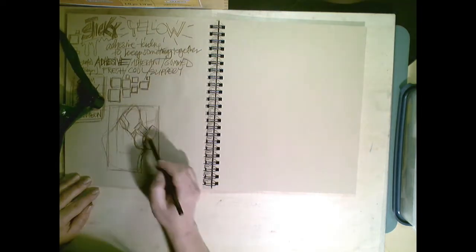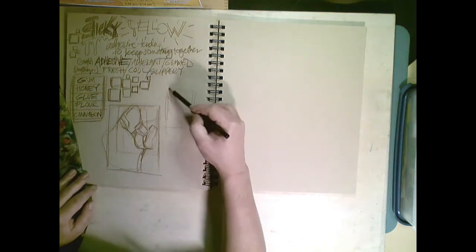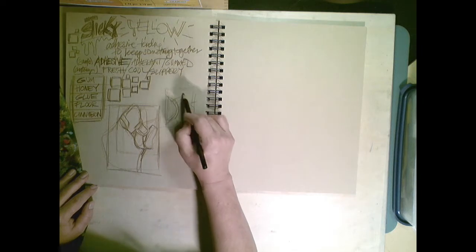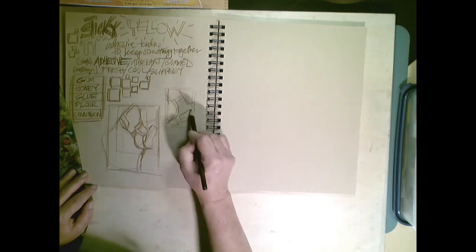So I am using an apron from which I will draw, and I am drawing from life, so it's easier for me to manipulate that apron as opposed to using a photograph. And you'll see how it changes in many ways. I try to always begin with at least two thumbnail sketches.